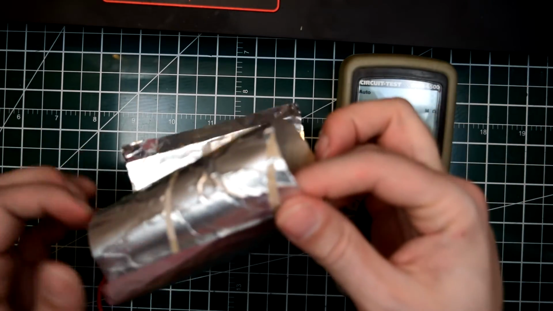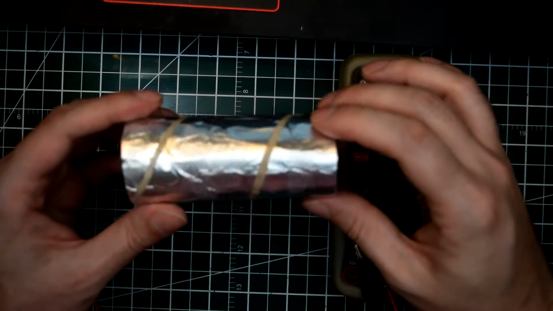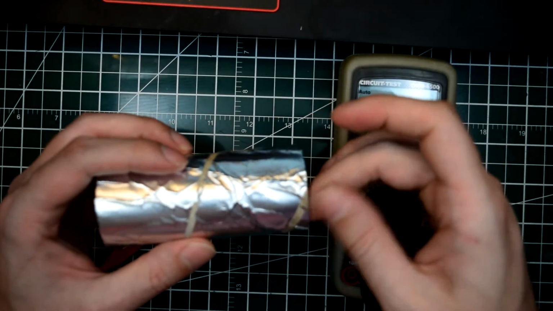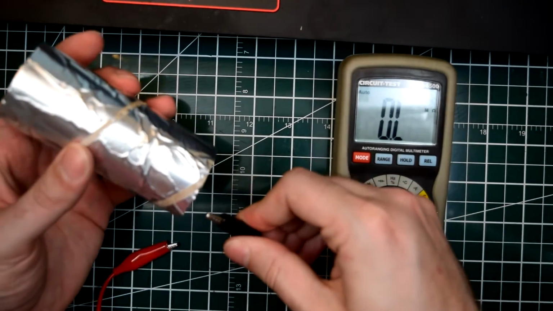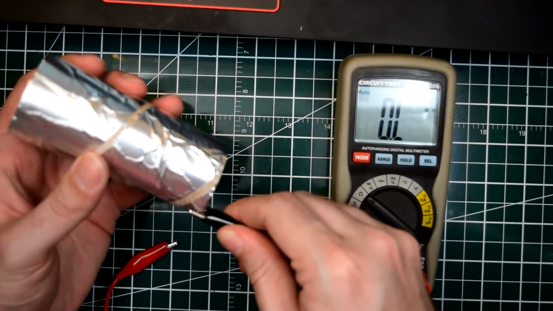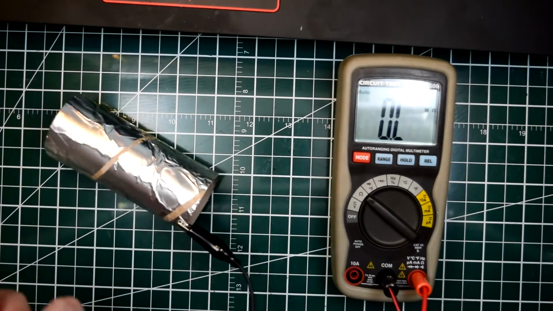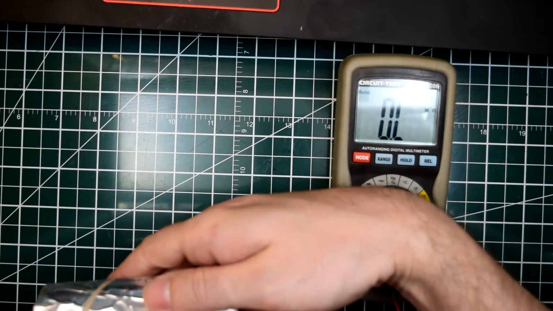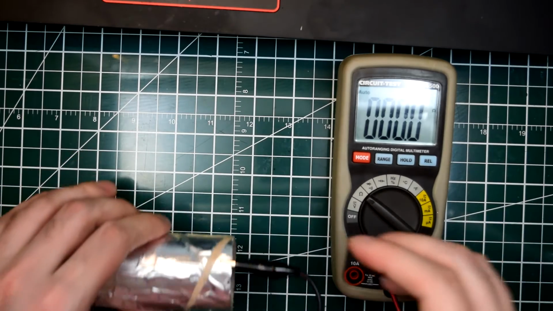But underneath, I prepared one previously. I simulated the spiral cut that you would see in the wire and carbon film resistors. And let's see if we get a different result. I'm hoping we do, because I haven't actually tested this off of camera, which I probably should have. But this just makes it more interesting. Alright, so let's see what the multimeter says now.